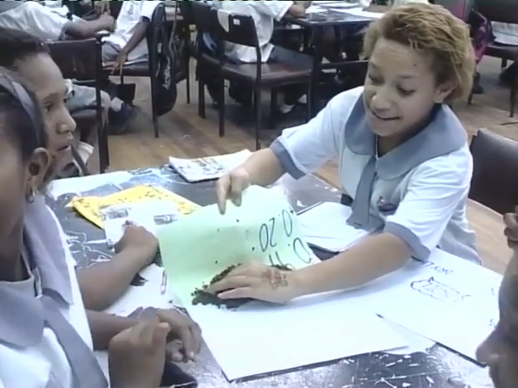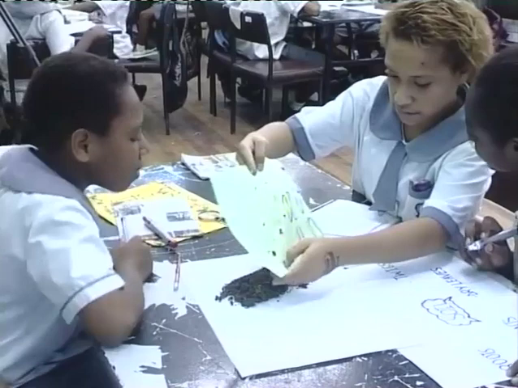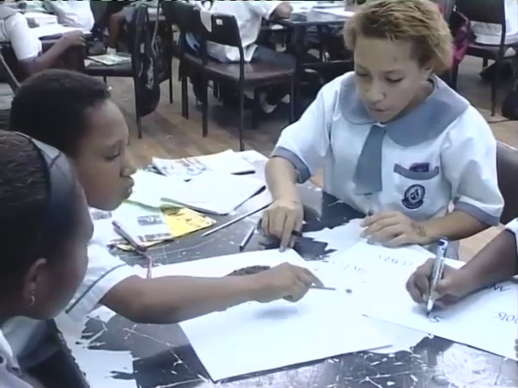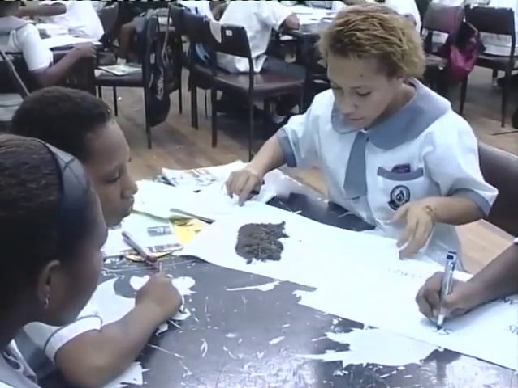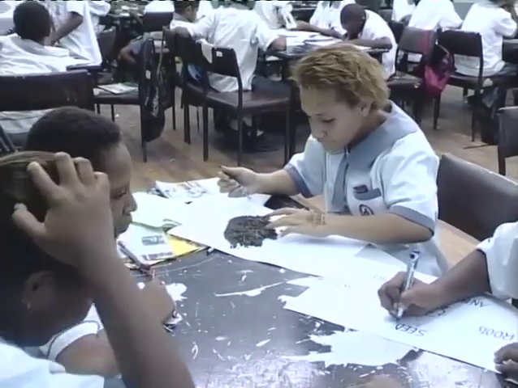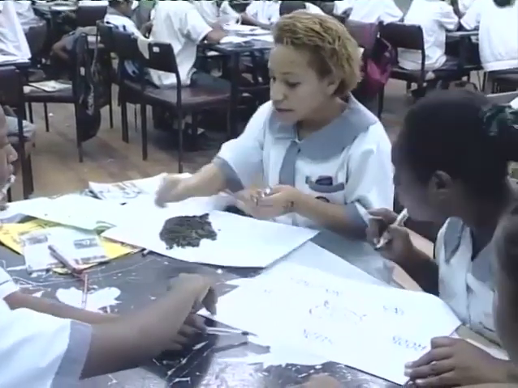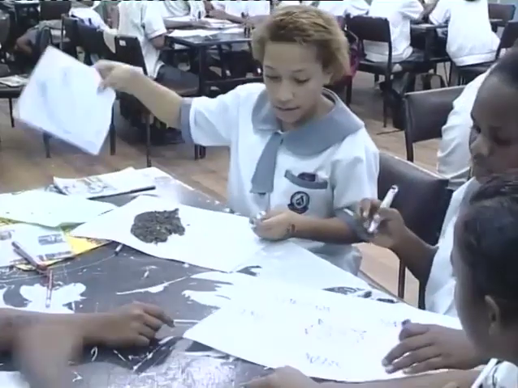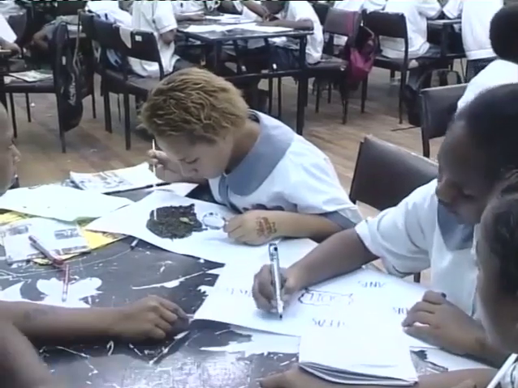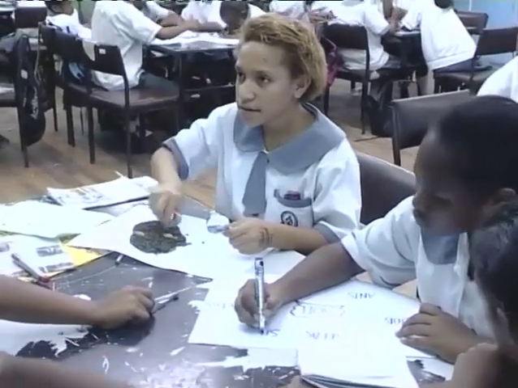Okay, now I want you to use your lens. Use your lens to identify the organisms that are in the soil and what kind of things that you can find in the soil. While you are doing that, one of your group members can also write down the things that you have identified, to complete your mind map.